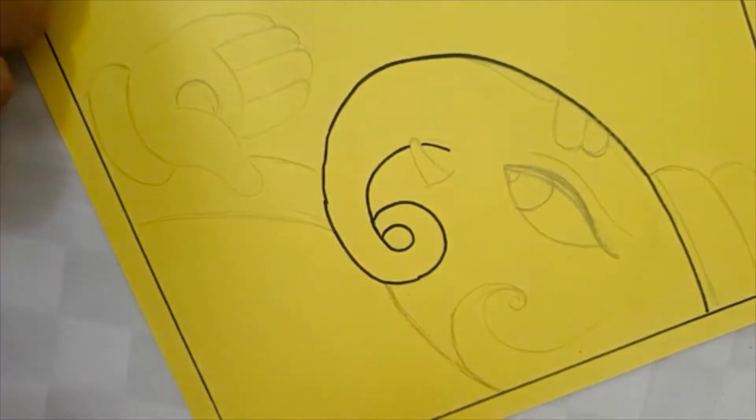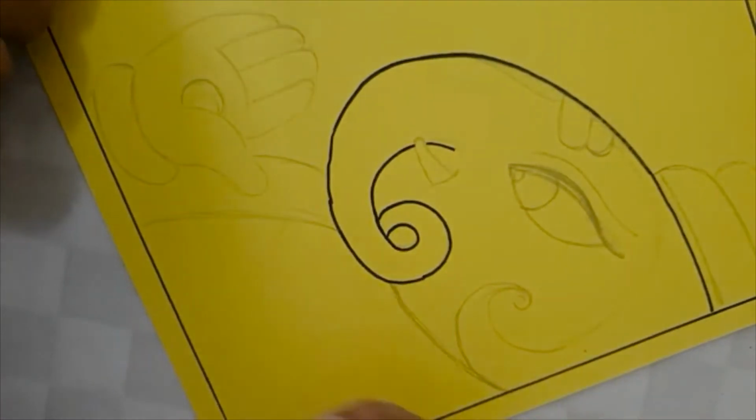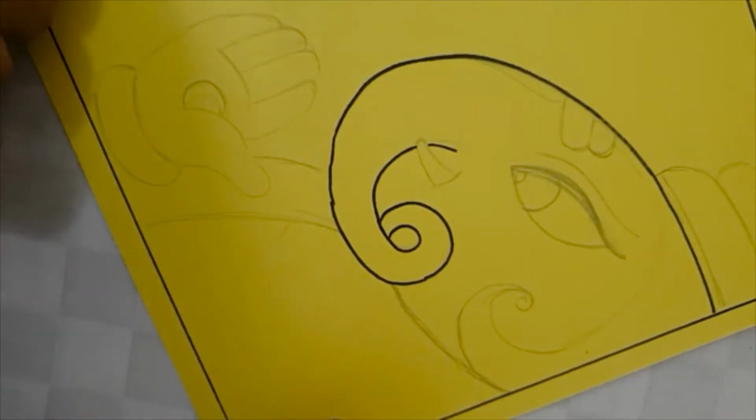You can draw with me because this is a very basic and easy sketch that I found on the internet, and we can complete this together.